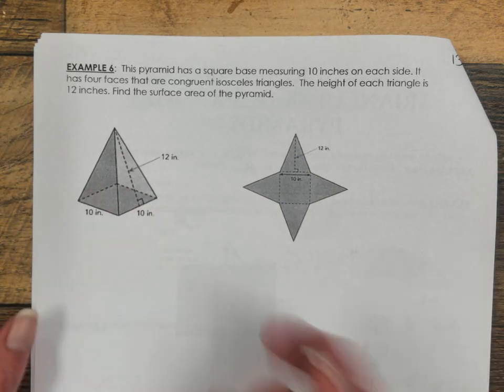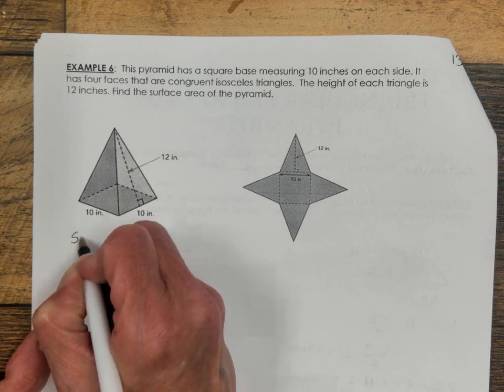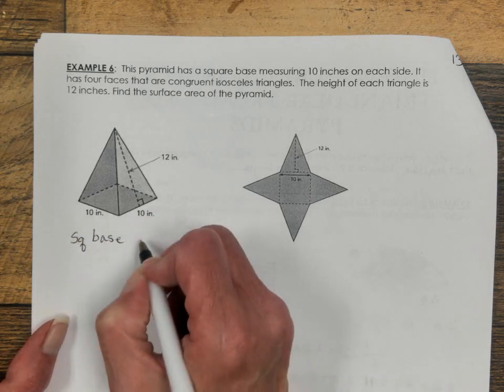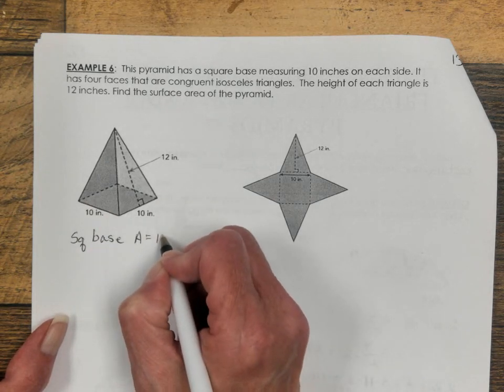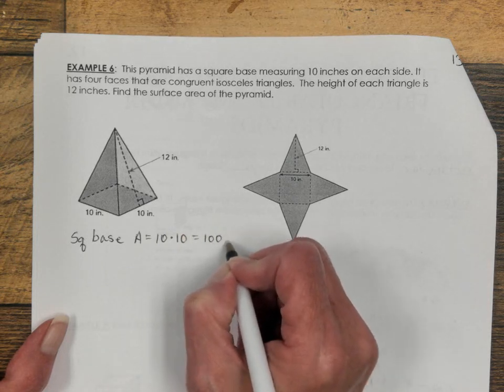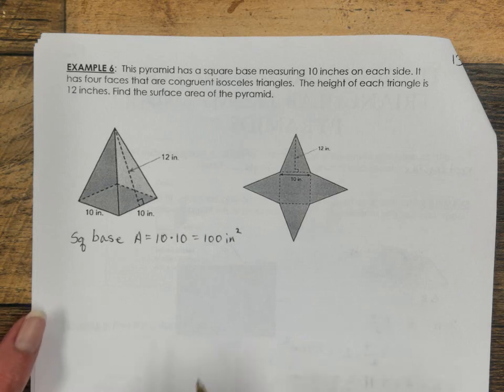But we have a square. We have a square base. So square base. And the area equation of the square base is length times width. So 10 times 10, and that equals 100 inches squared for the area.